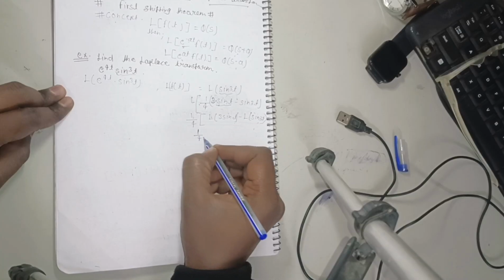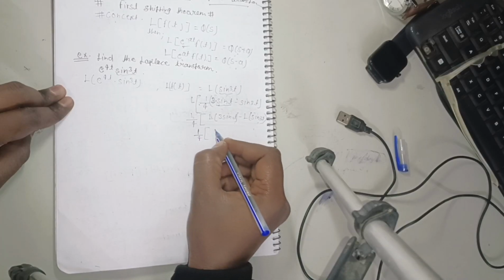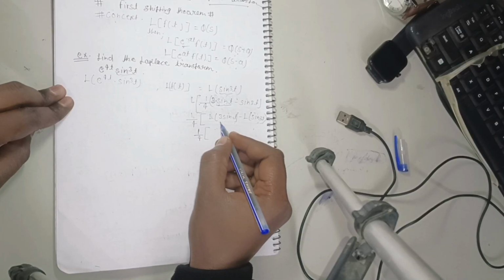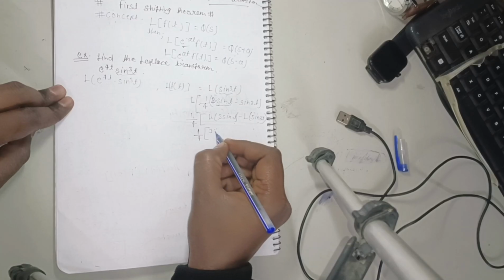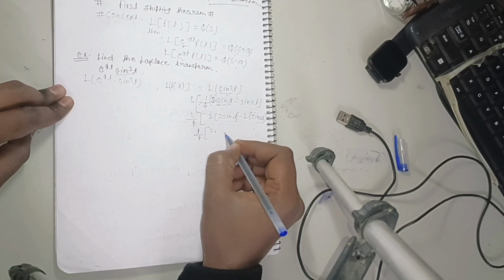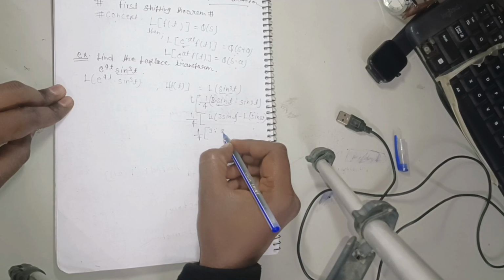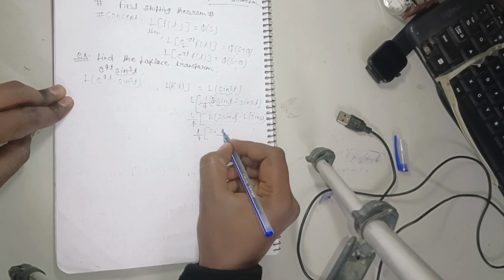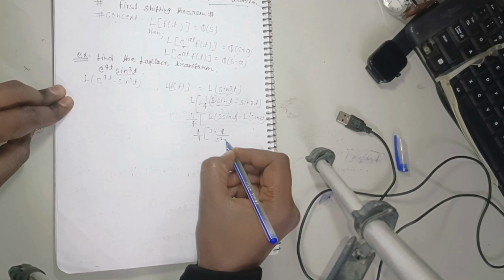So 1 upon 4. The 3 is a constant, so it stays outside. 3 into a upon s square plus a square, where a is 1, so 1 upon s square plus 1 square.